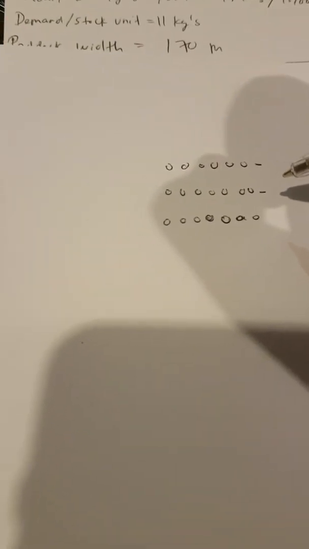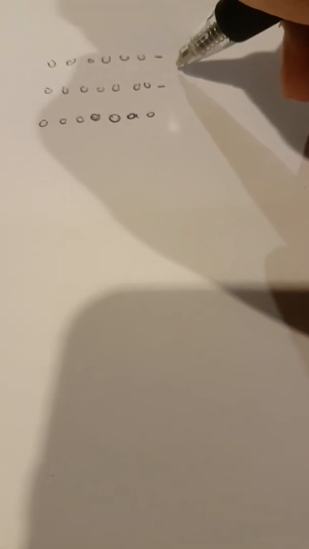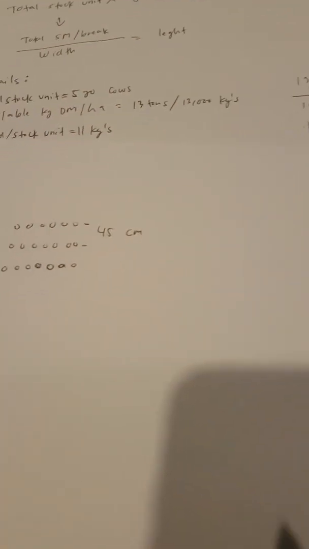So normally this is around 45 centimeters. I think it's 45 centimeters or inches. No, not inches, centimeters. Yeah, normally this is 45 centimeters, but it depends. Yeah, so you're gonna add that to the calculation.